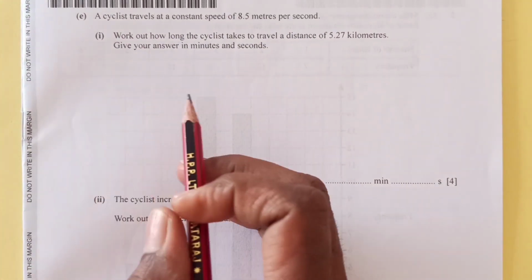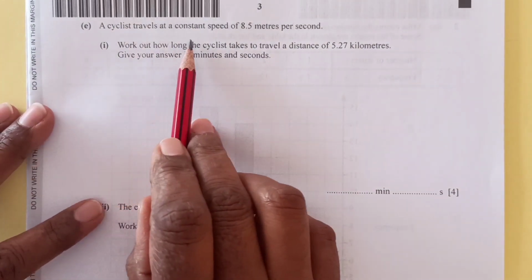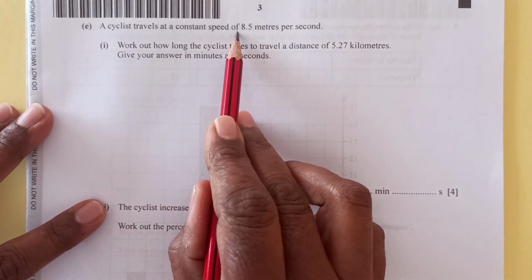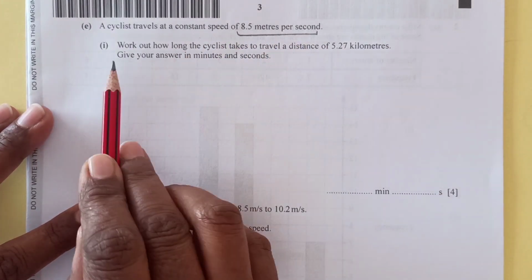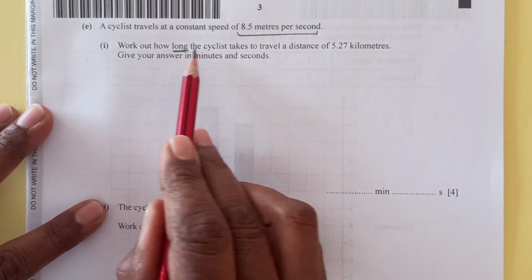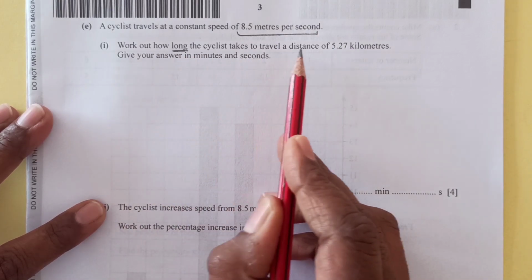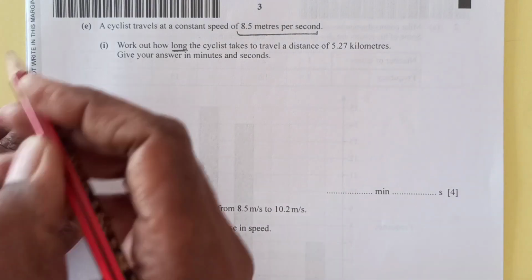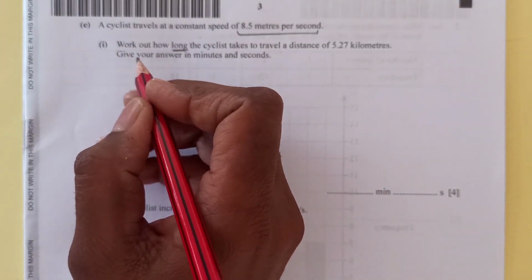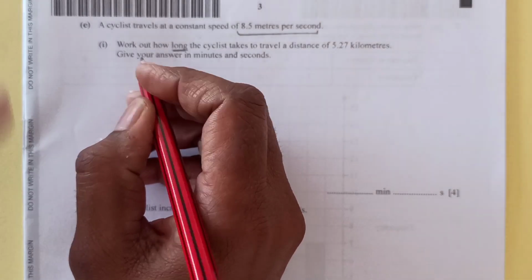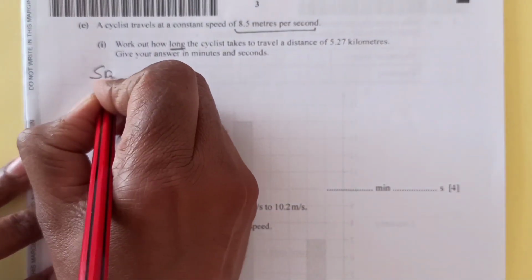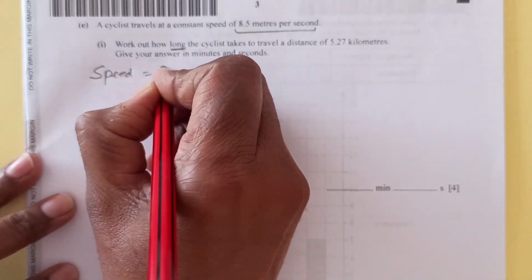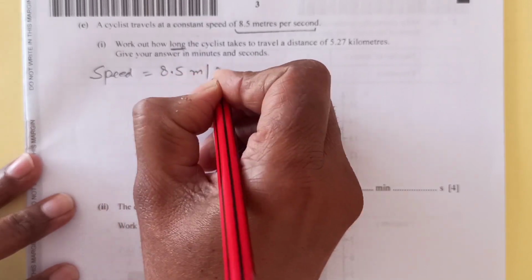Now part E: a cyclist travels at a constant speed of 8.5 meters per second. Work out how long the cyclist takes to travel a distance of 5.27 kilometers. Now we are given here that the speed is 8.5 meters per second.